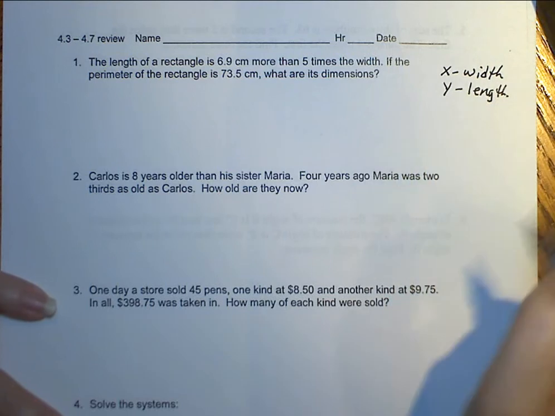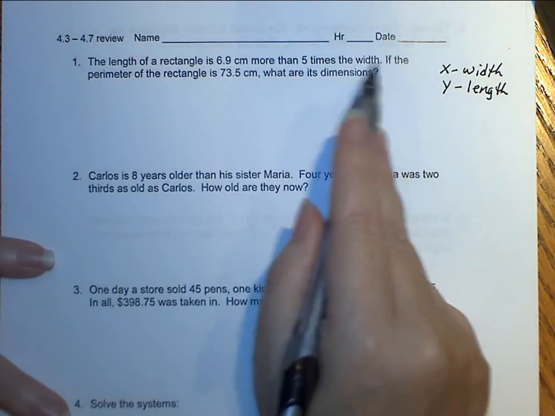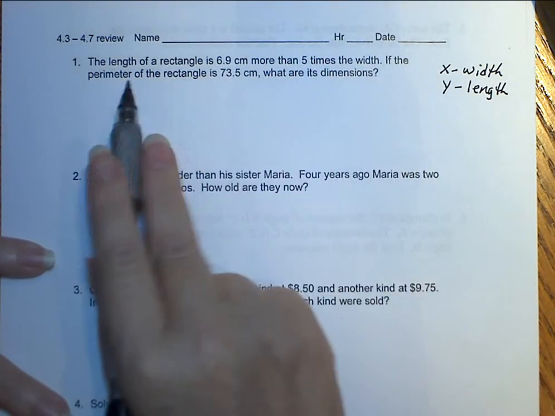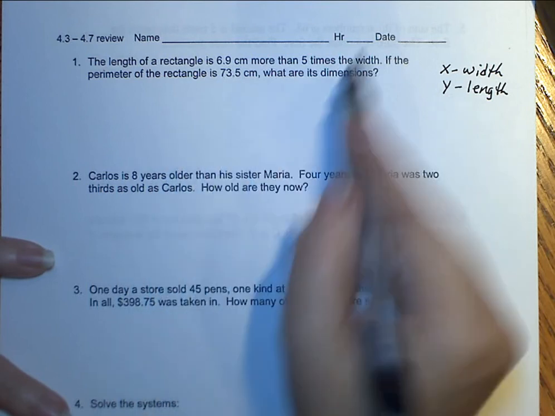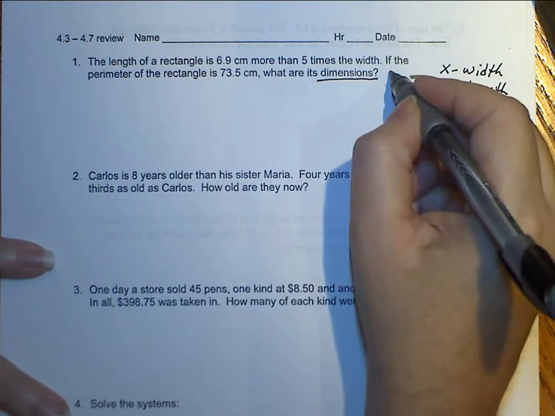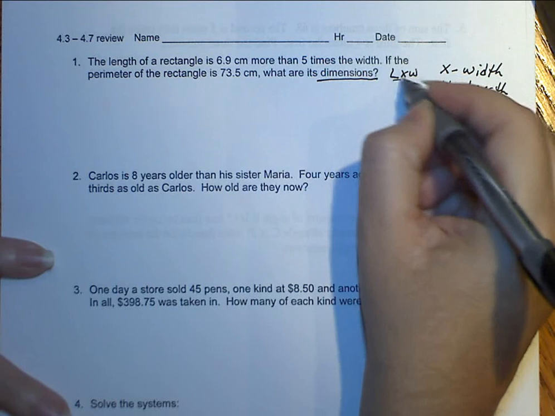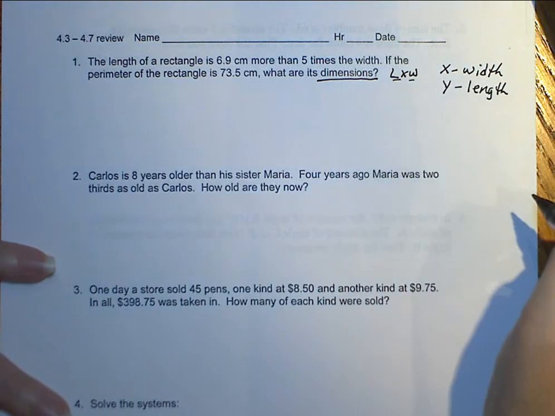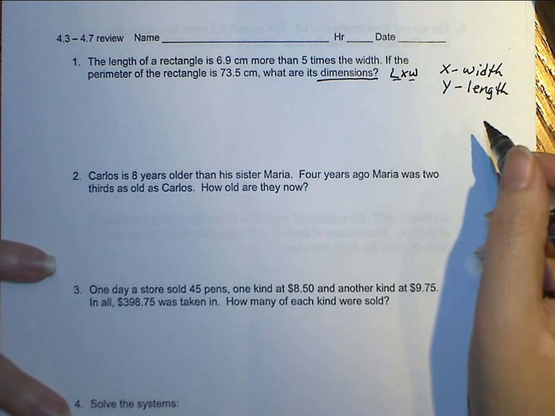And also, if you didn't know we were looking for the length and width, if you continue, if the perimeter of the rectangle is 73.5, what are the dimensions? So we're looking for the dimensions, and the dimensions of a rectangle are length and width. So it doesn't matter what you call x or y, just pick a variable. Then go back and read it.